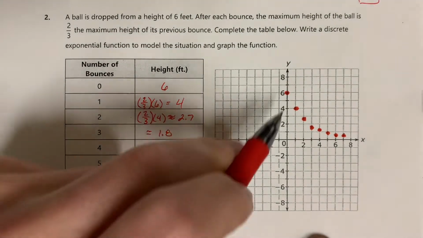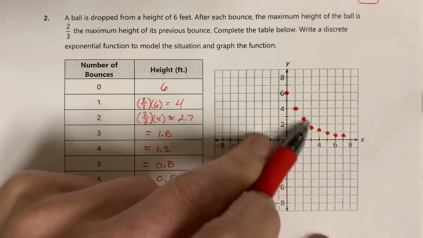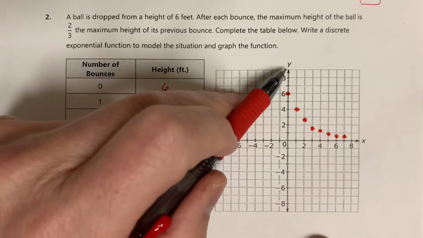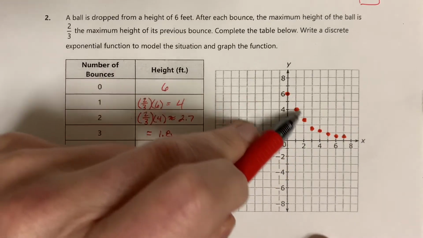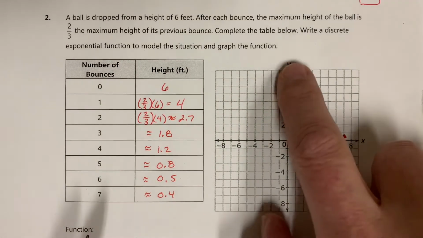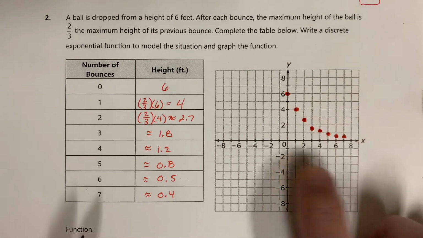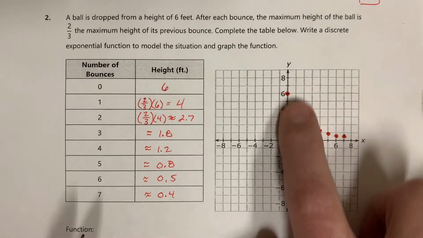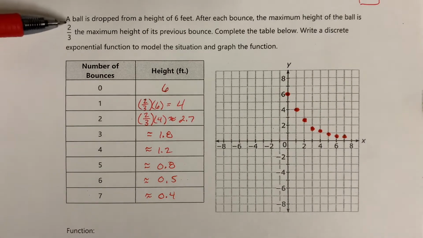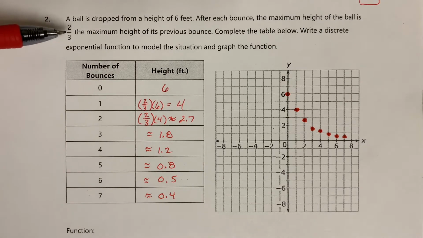So what you have now, and my dots aren't perfect, but it's pretty close, is what we call exponential decay, where instead of going up, it's going down. As the independent variable gets bigger, the dependent variable gets smaller. So the number of bounces increases, the height of the ball is going to decrease because you didn't get the full bounce every time, you only got 2/3 of it. So it's going to keep going down by the same ratio this time.